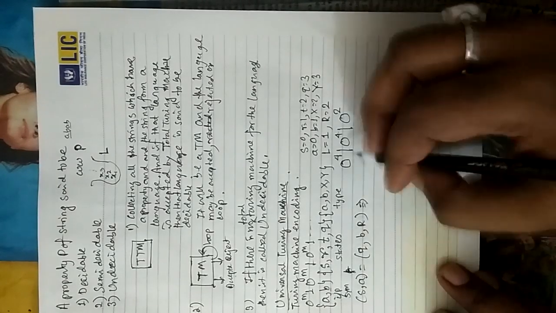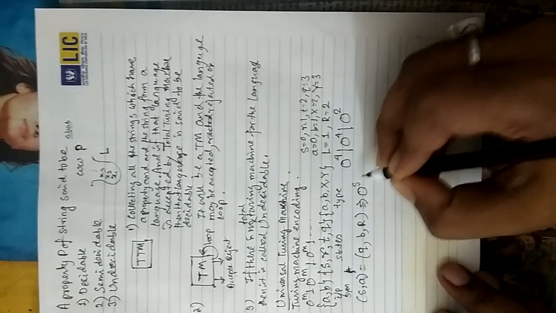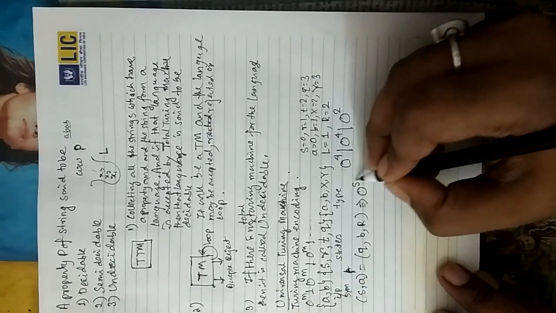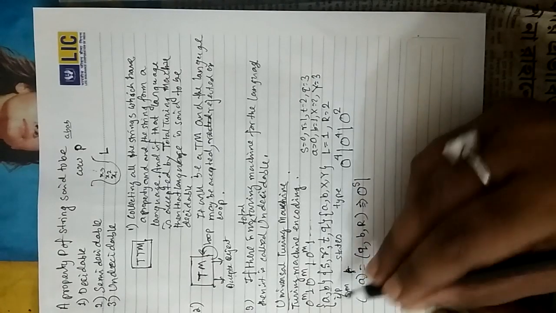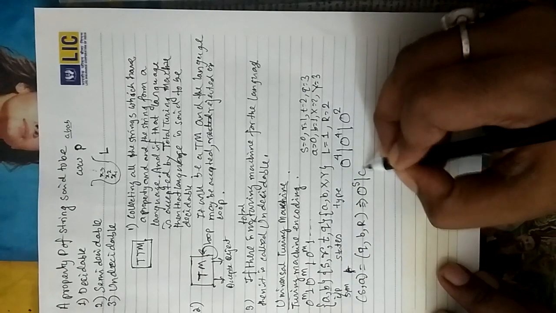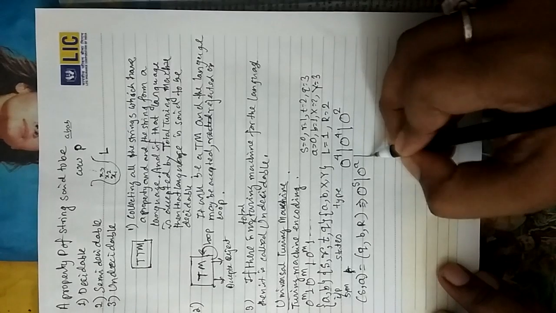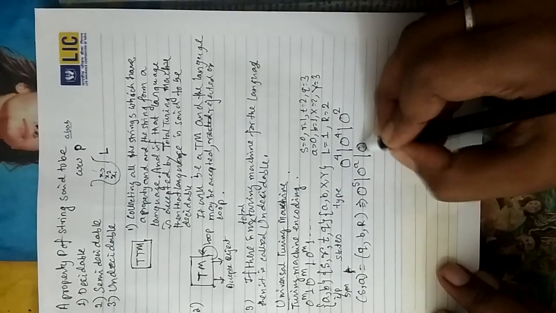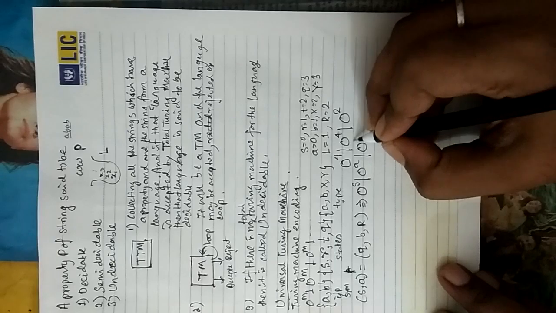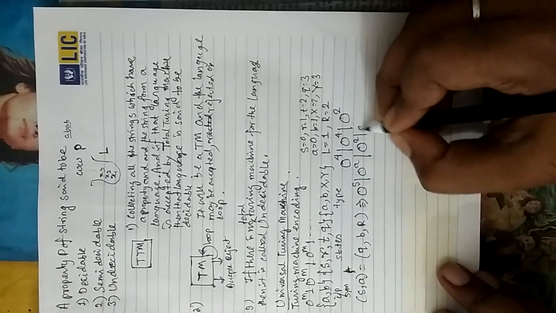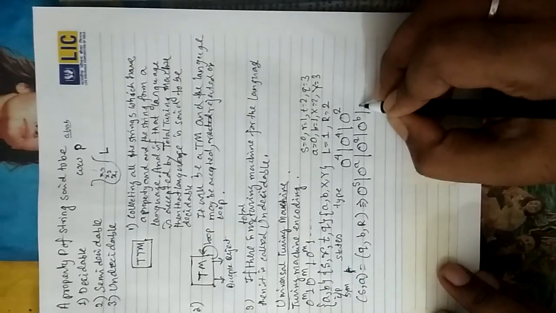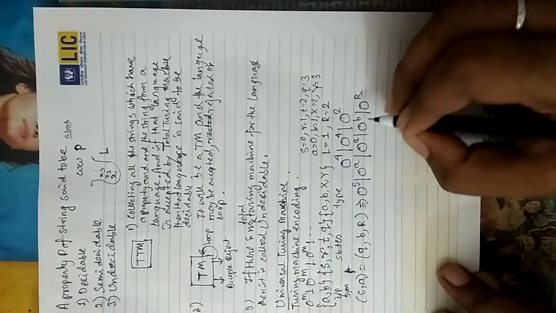We write 0 to the power S, then 0 to the power A, next 0 to the power Q, next 0 to the power B, and 0 to the power R. So we can write it this way.